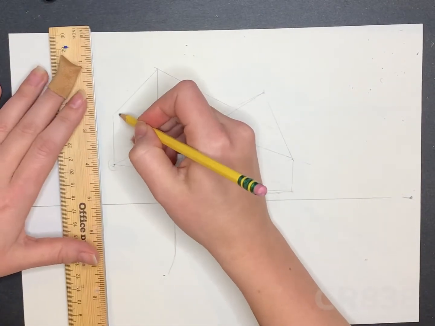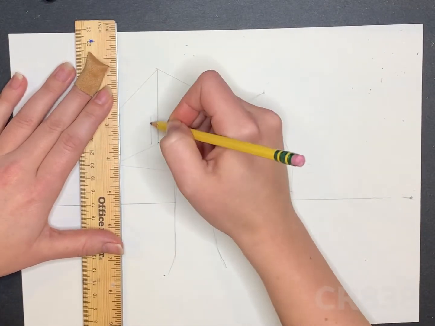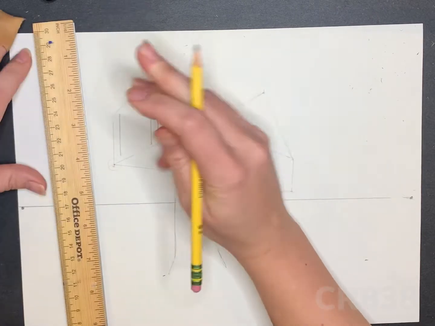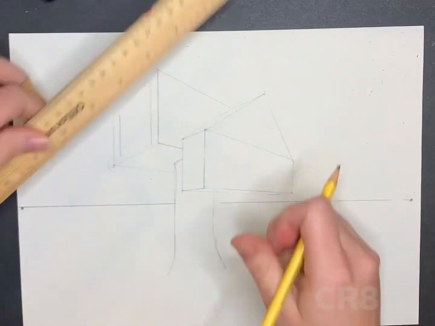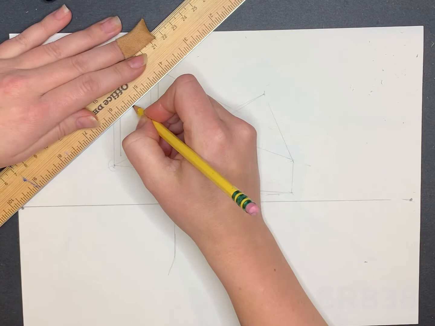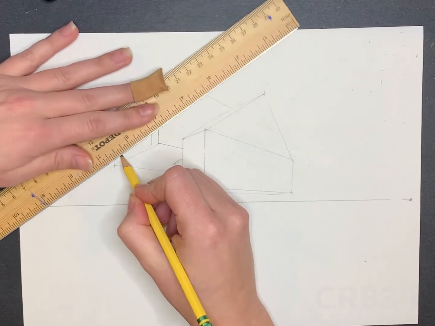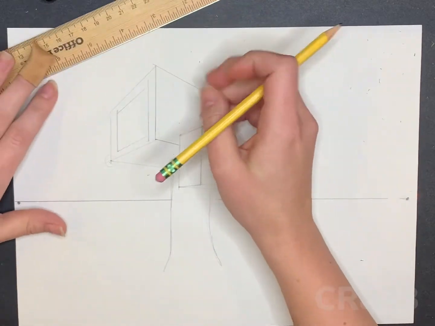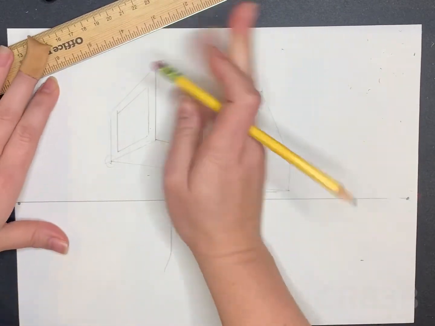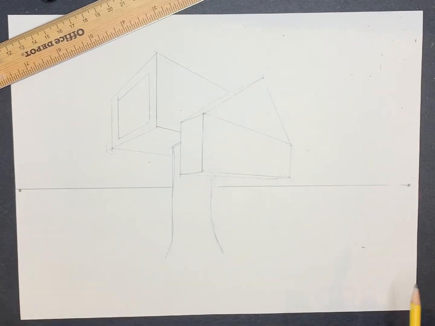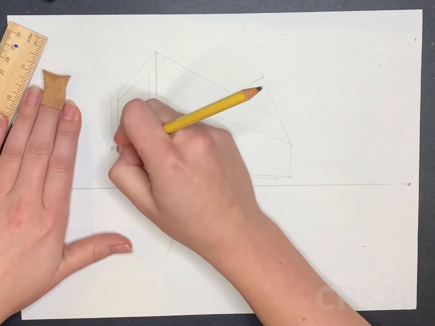What you need to do is draw your 2 parallel lines on the left side and the right side, and then make sure you're using your vanishing point. If your window or door is on the left side, make sure you're using the vanishing point on the left. And if it's on the right, use the vanishing point on the right. Okay, that's much better. It's drawn in 2-point perspective now.